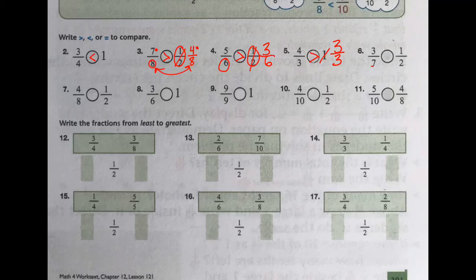We know that 3/7 is less than half. So, let me find my pen. Okay, so 3/7 is less than a half because half of 7 is 3.5.